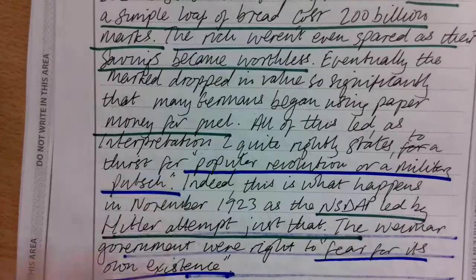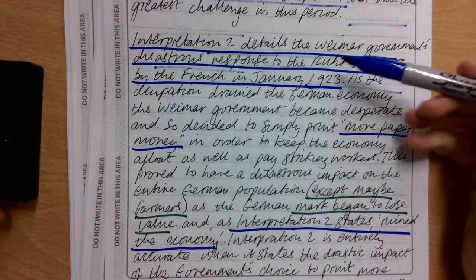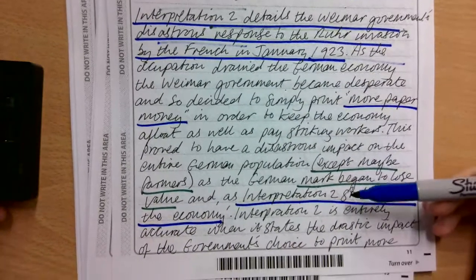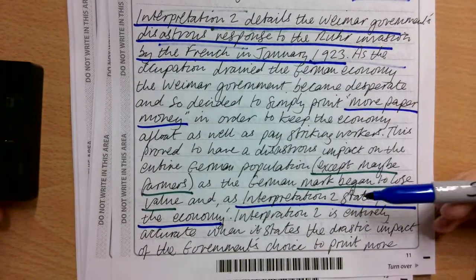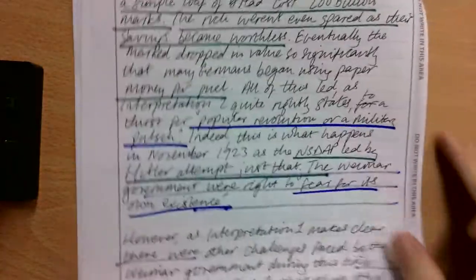So I've got this lovely blended paragraph that is littered with direct links to the interpretation where I'm discussing it, and then I'm backing it up with support from my own knowledge. That is the first 2 steps of JSOC complete.